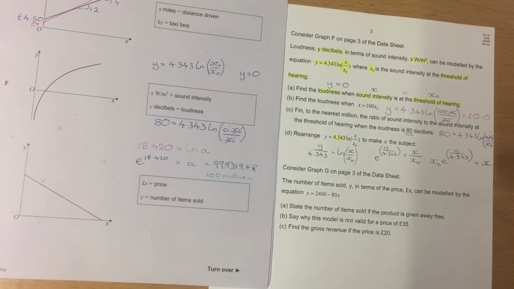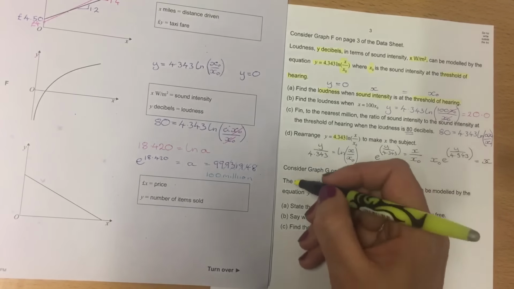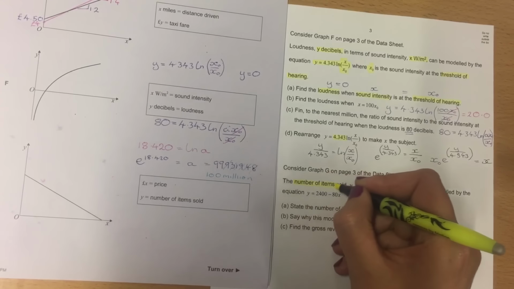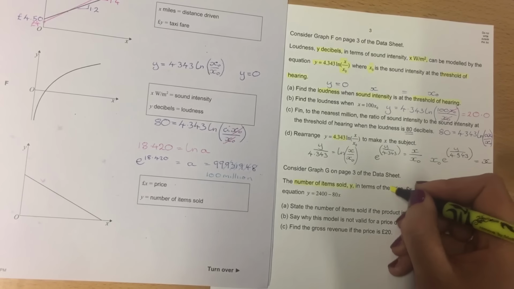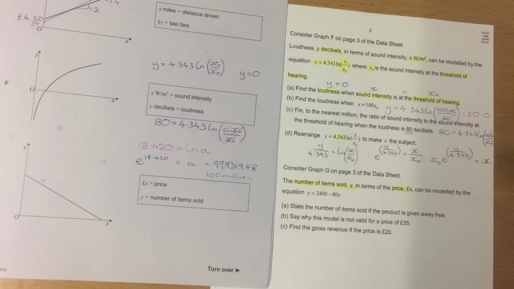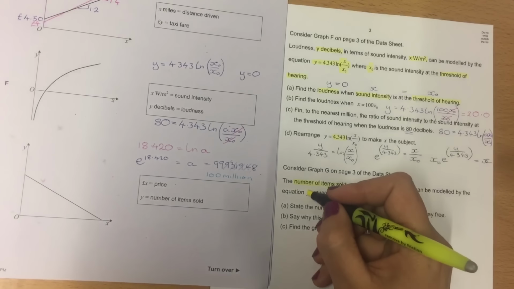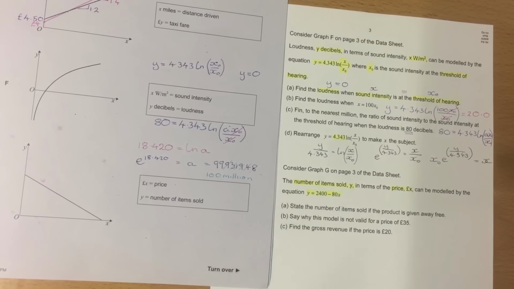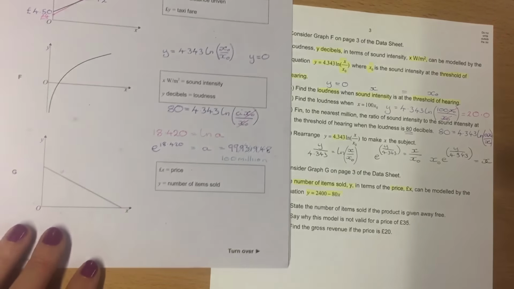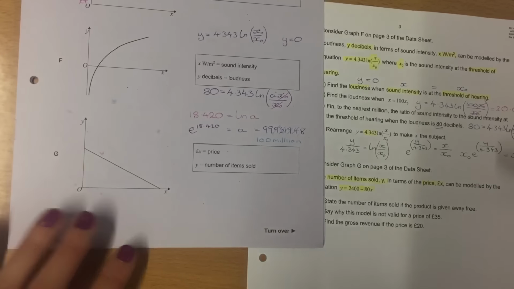Graph G. Number of items sold is y, the price is x, and we have an equation. So there are certain things that on a graph, if we're given that much of the equation, that we will know.